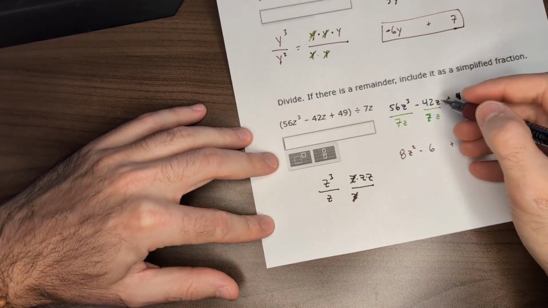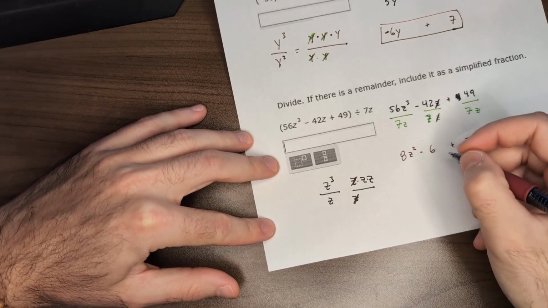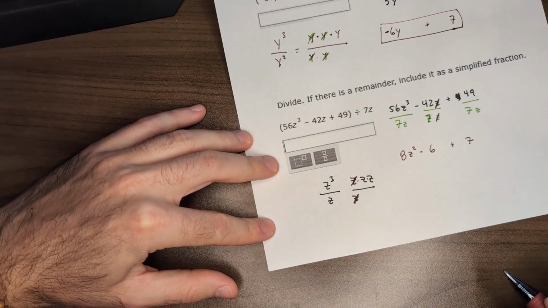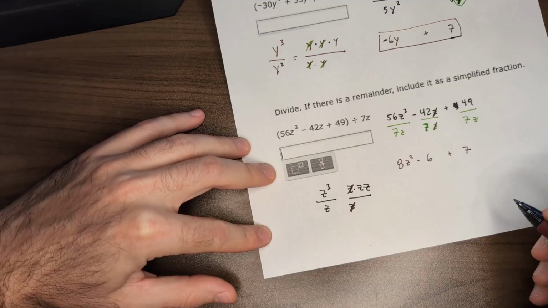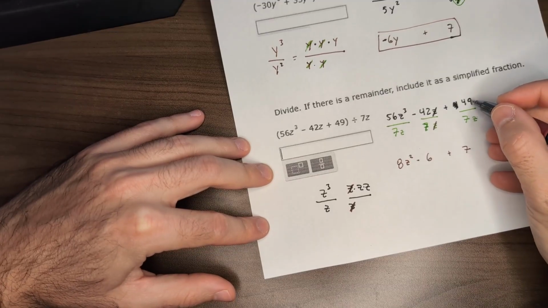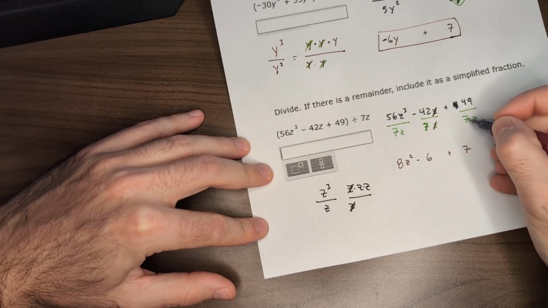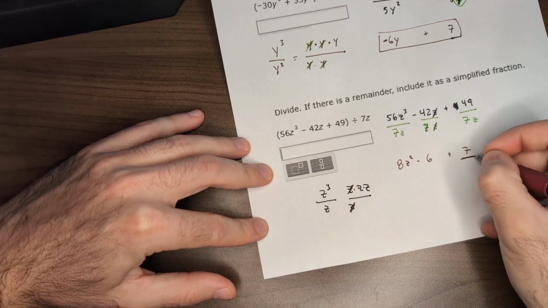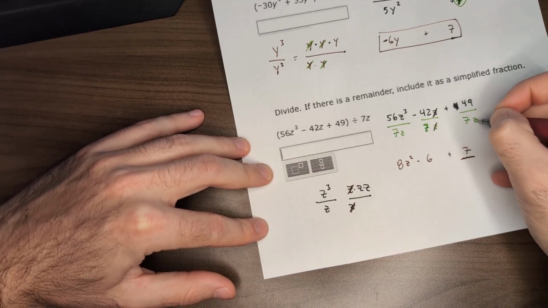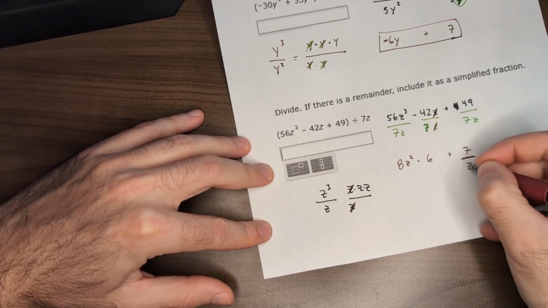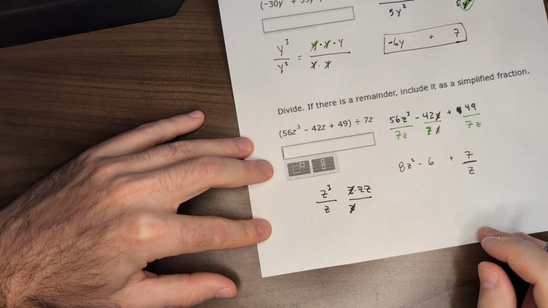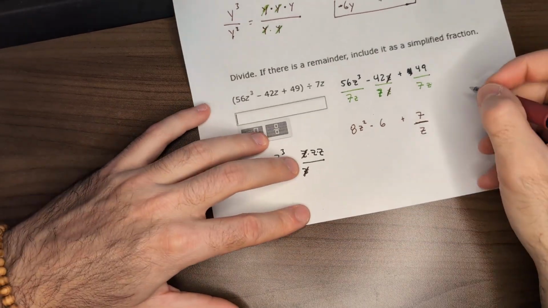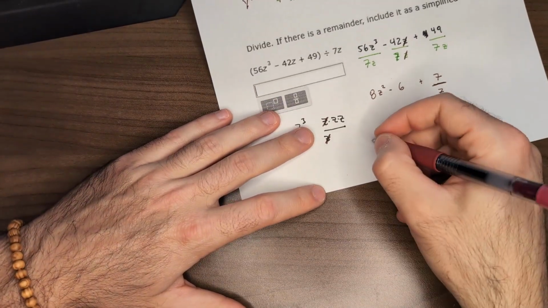In the second term, the z's just cancel out, so we're just left with a 6. And this third term is interesting because we have this 49 and this 7 give us a 7 on top. We have 0 z's on top and 1 z on bottom, so we have 1 z on bottom here. Let me give you another example. Maybe this will solidify it.